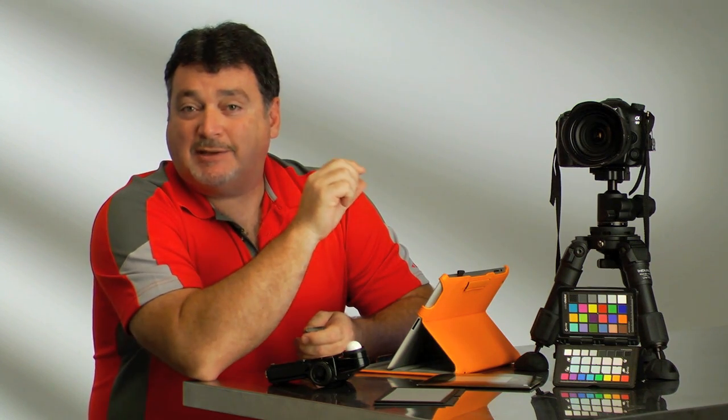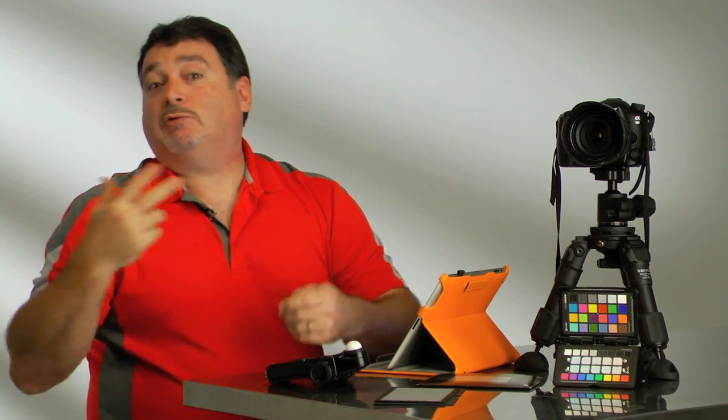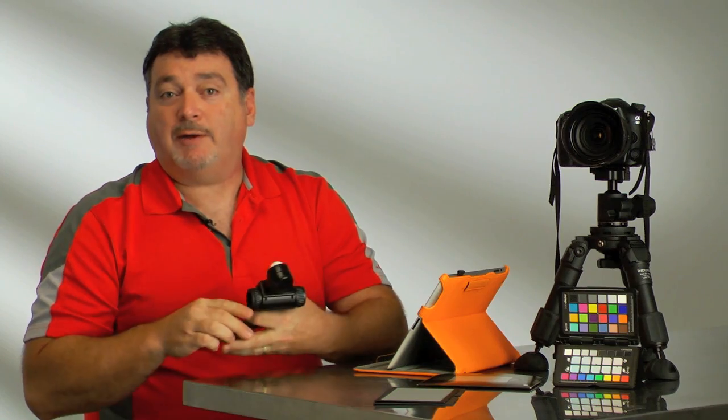Now, as we've just talked about, there are times when incident metering may not be the best answer. This frequently happens for two reasons. One, you're in shade, your subject's in sun. The other time is if you have a very high contrast scene with very bright highlights that you need to safely capture without danger of losing any of those details. Now, when we switch to spot metering, we're now talking about reflected light. It's coming off of the subject. Both the camera's spot meter and the 758 can do that.